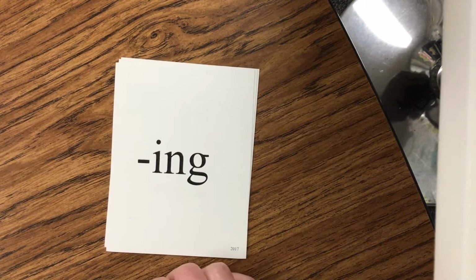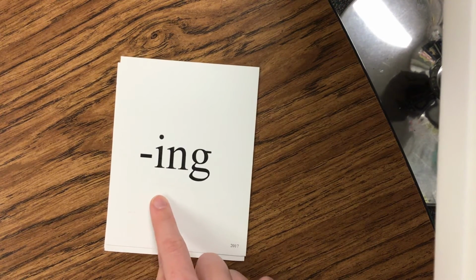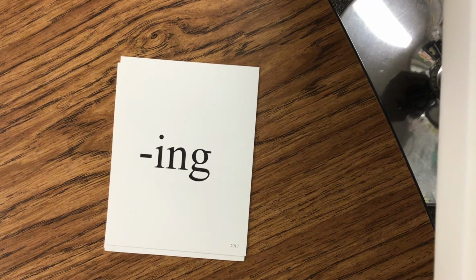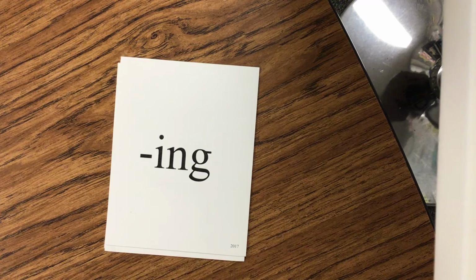ING says ing. So ING can be a part of a word, like the base word, or just a typical word like thing or sing, right? But when ing is being used as a suffix, it's being used to show that something's happening in the moment, like I am jumping or walking or sleeping, right? It means it's happening right now, and it's describing what something is, how something is happening. So you are listening to this video, right? So you listen, or you are looking at your iPad, hopefully, right?